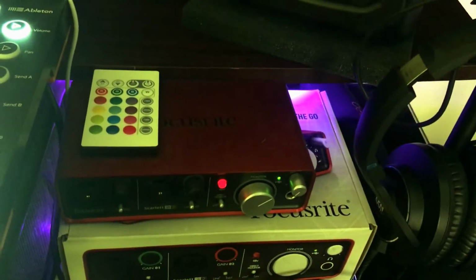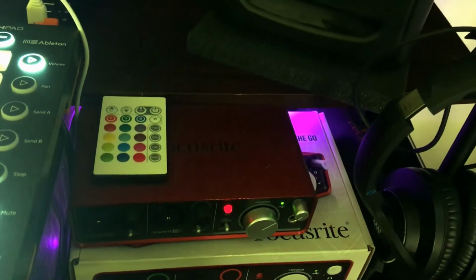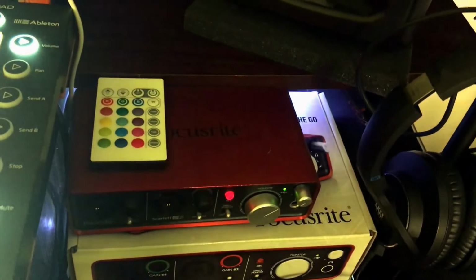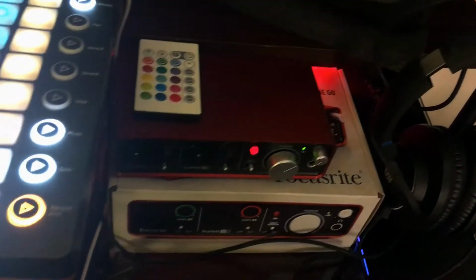Then we are rocking the Focusrite audio interface, the 2i2. Again, a great component for new producers. We highly recommend this. We actually featured the KRK, and I don't think we got the Focusrite in our Black Friday video, but it's another great component for new producers just starting out.